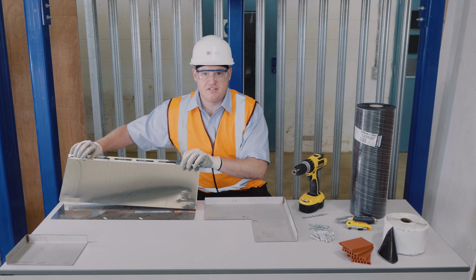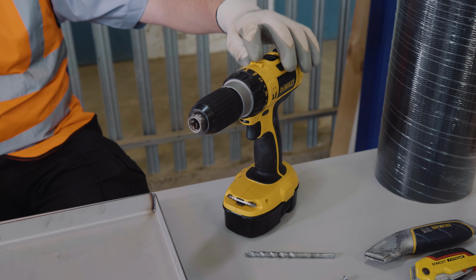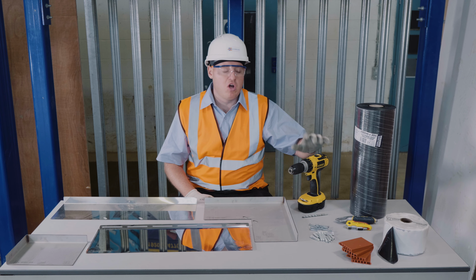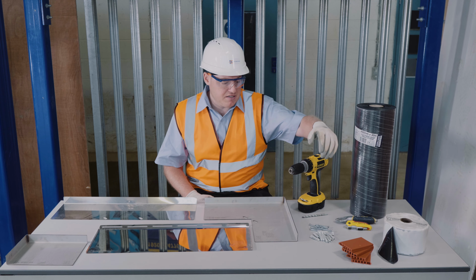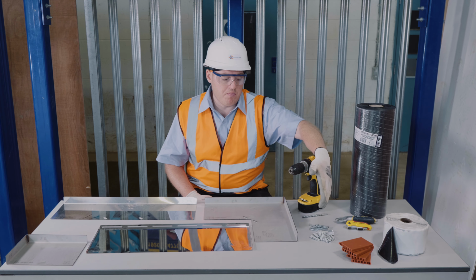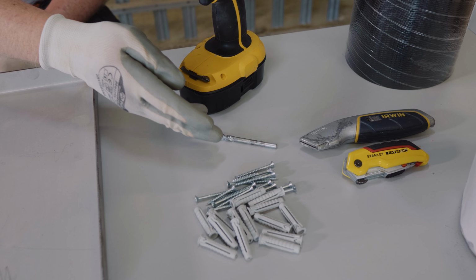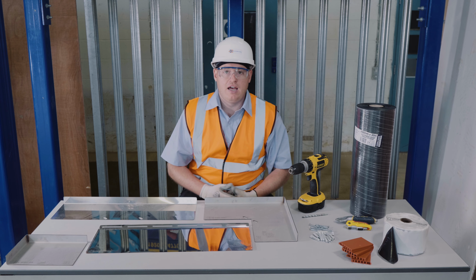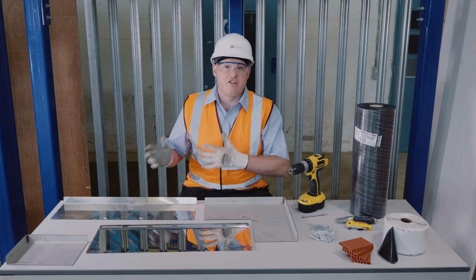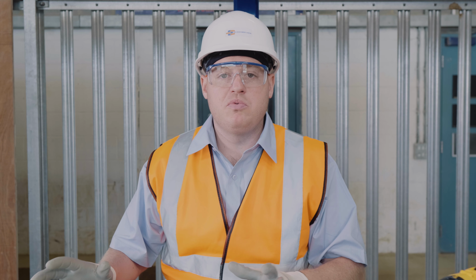goes like this. Here we have a drill with a hammer function for very resistant blocks or masonry products and concrete, and the fixings here for masonry. Okay, here we have plugs and screws, and that's going to fix into the system that we've got today on the training rigs. So that's the non-combustible system.